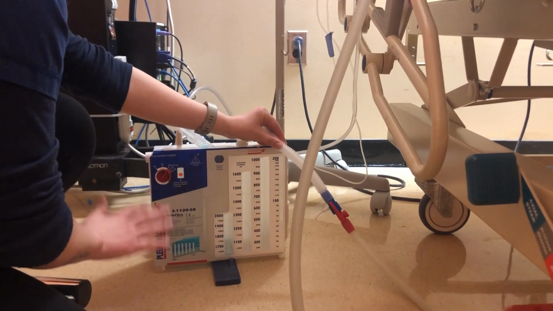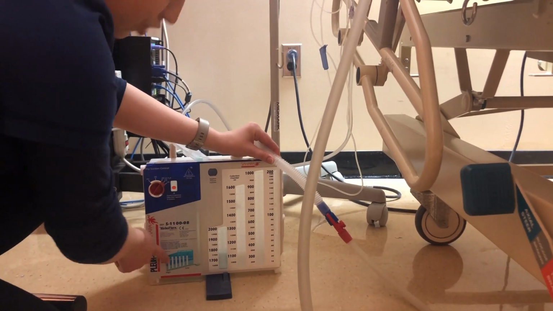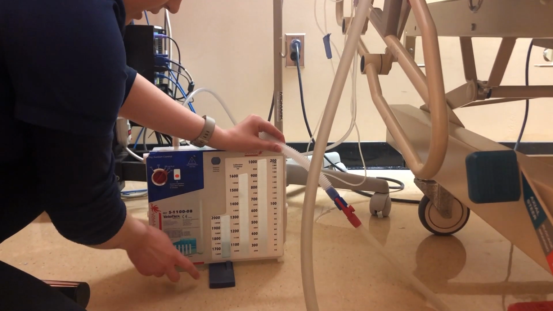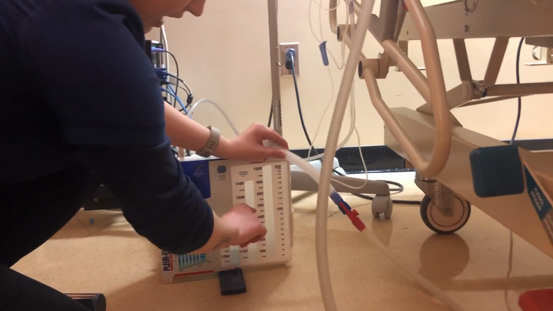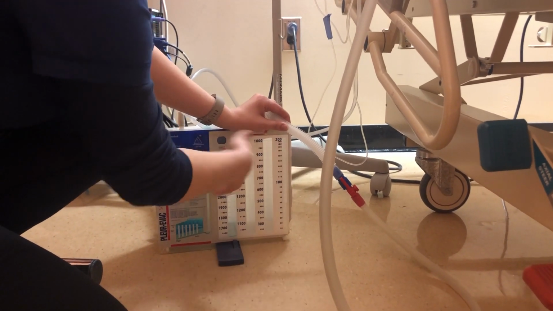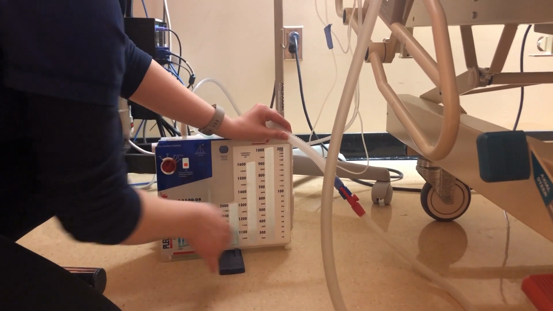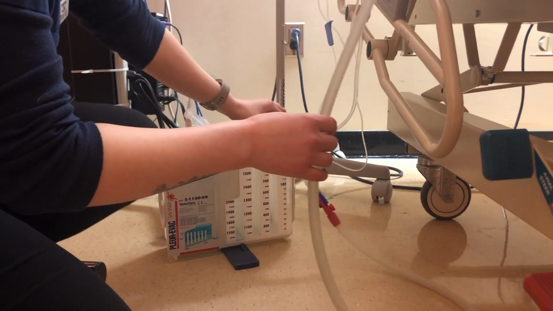I'm looking for tidaling, so it should be tidaling in and out with the patient's breath. Jacuzzi bubbles indicate an air leak, so we can check where that is coming from. I'm also going to mark where the drainage is at the start of my shift so that I can monitor its output. I'm also looking to make sure the drainage is pretty normal, so I don't want to see any frank red blood or purulent drainage.